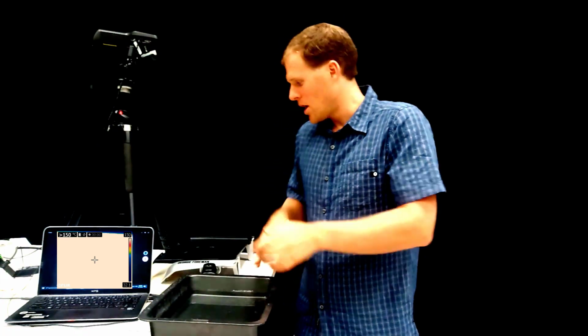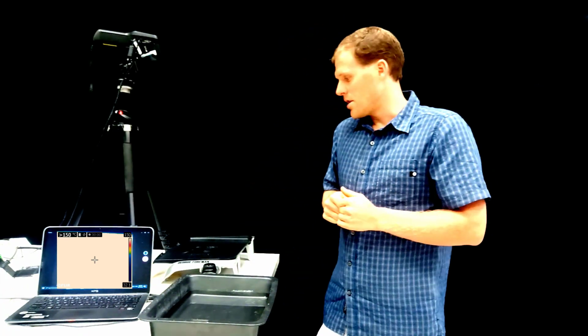Now what I'm going to do to demonstrate convection is simply put a basin of water, which is like your cooking pot, onto the hot plate, and we're going to look at what happens.